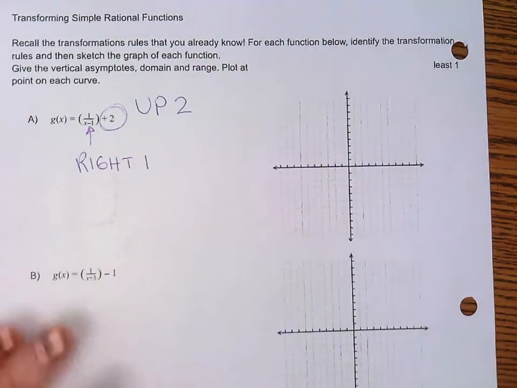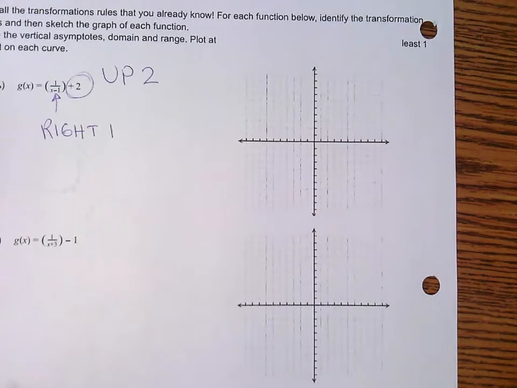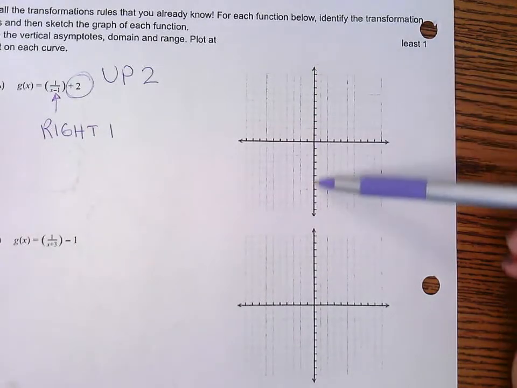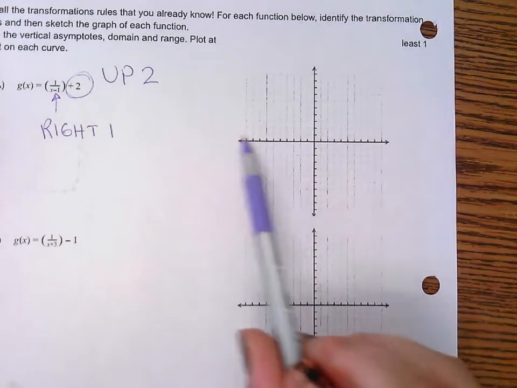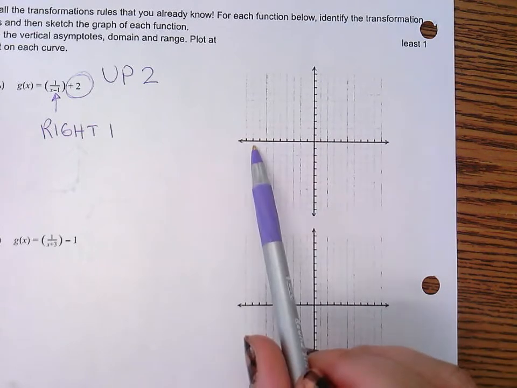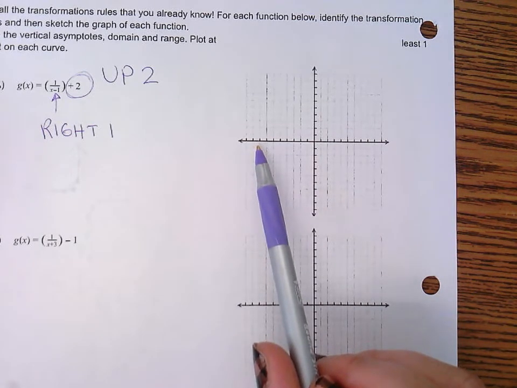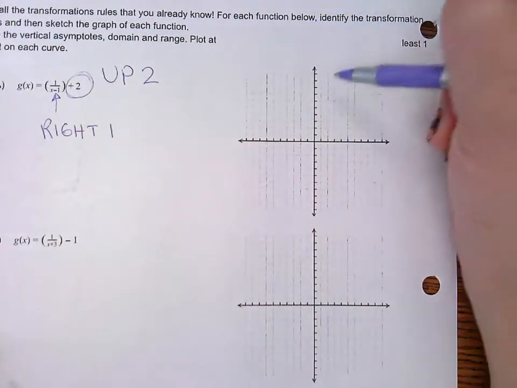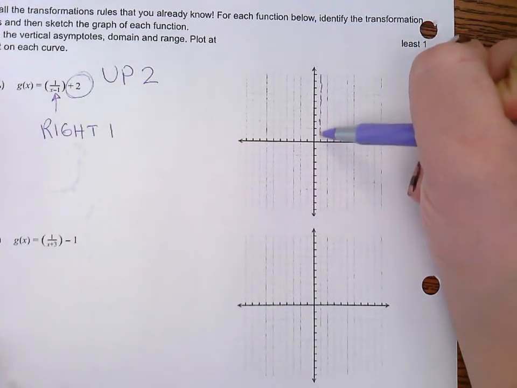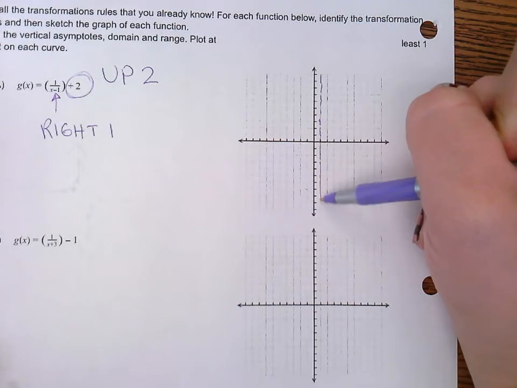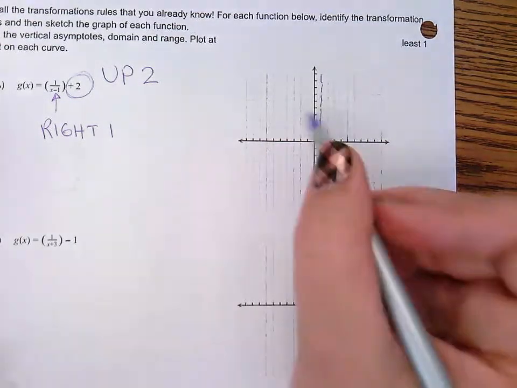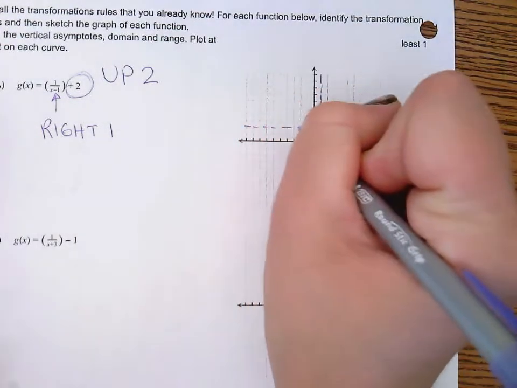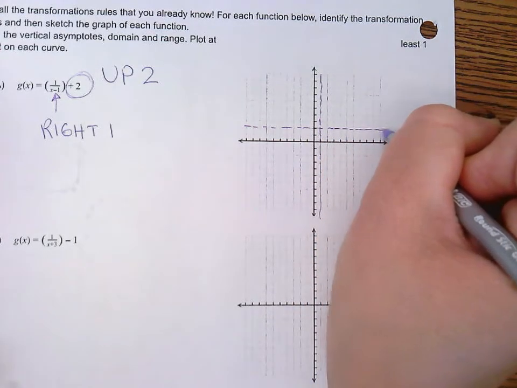So we think about that parent function from the front page had a vertical asymptote and a horizontal asymptote. Those asymptotes are just going to get shifted. So if I shift right 1, my asymptote itself is actually going to shift right 1. If I shift up 2, the asymptote itself is actually going to shift up 2.